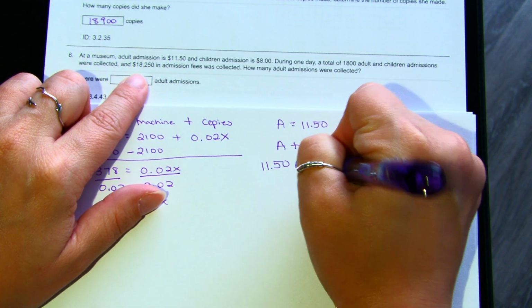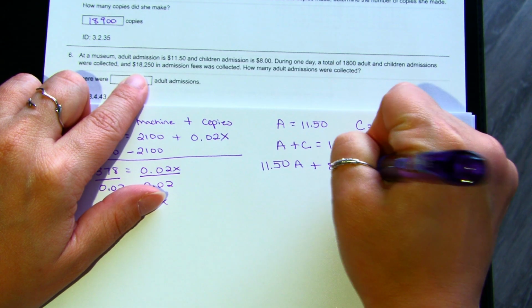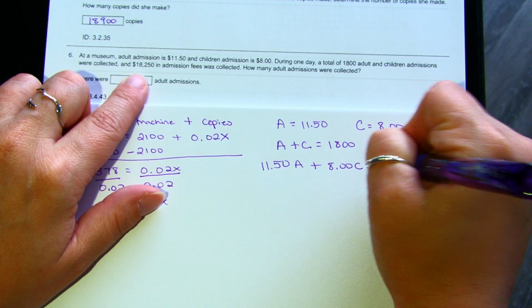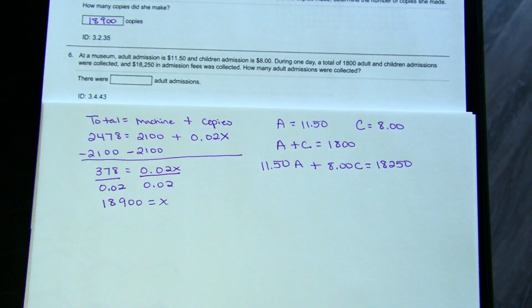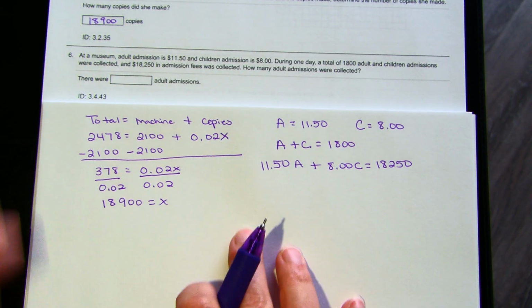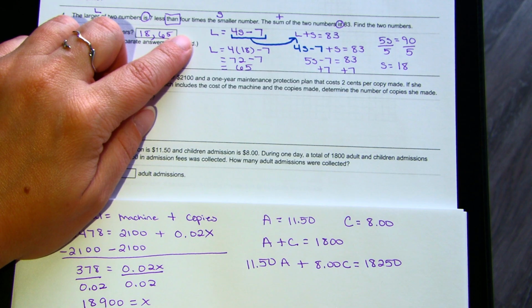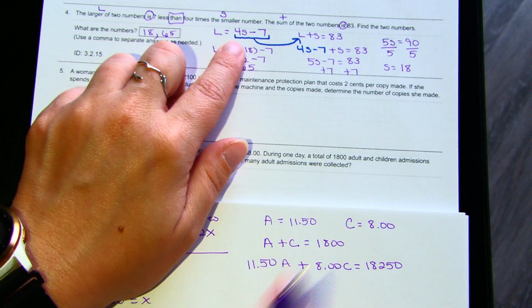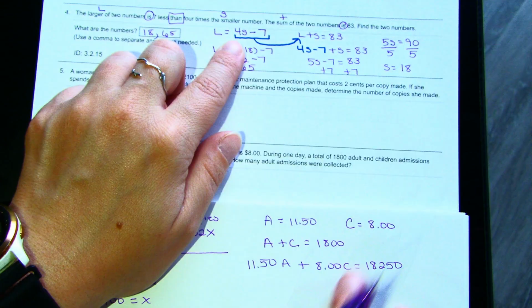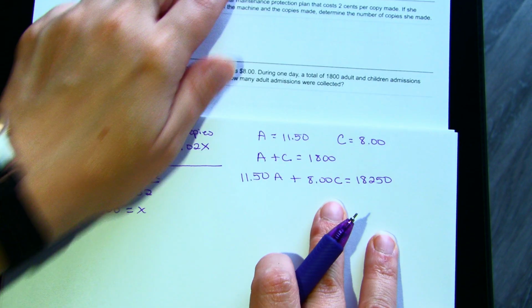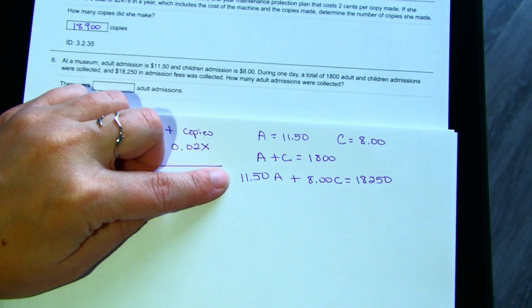It's very similar to the problem we had up here with our larger, smaller number, in that I have two equations. I had this equation and this equation. I had to do the substitution. Same thing's happening here. I have this equation and this equation, but I need to do a substitution because I can't solve an equation with two variables. So what I'm going to do is take this top equation and solve it for one of my variables.